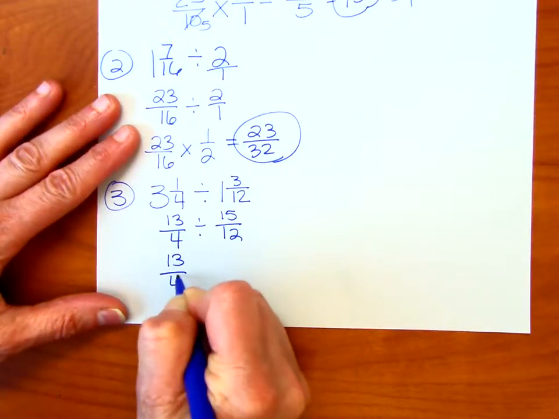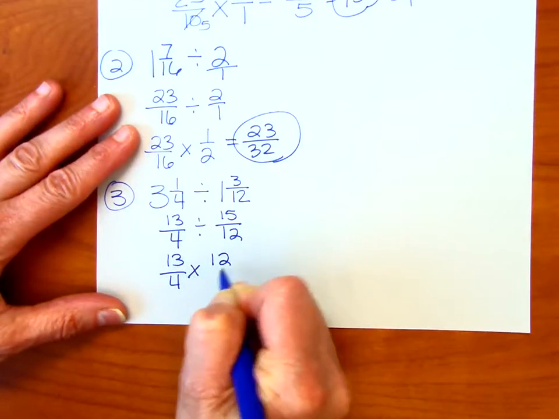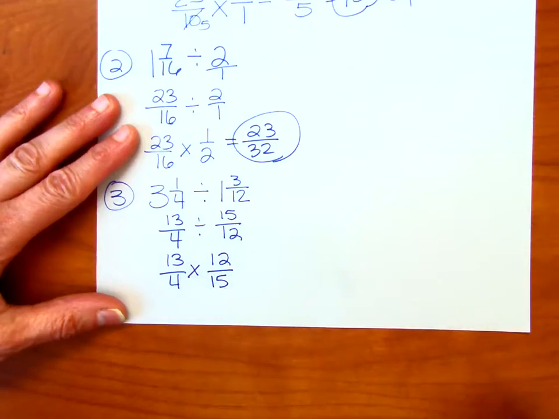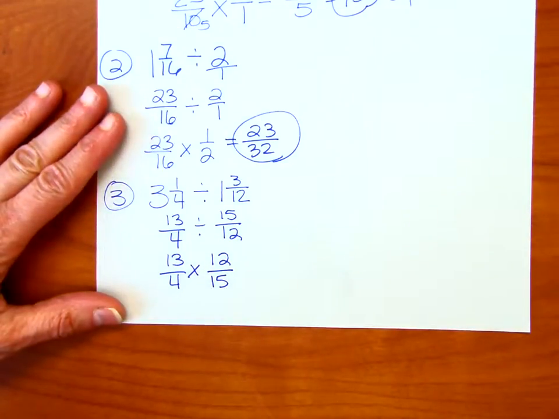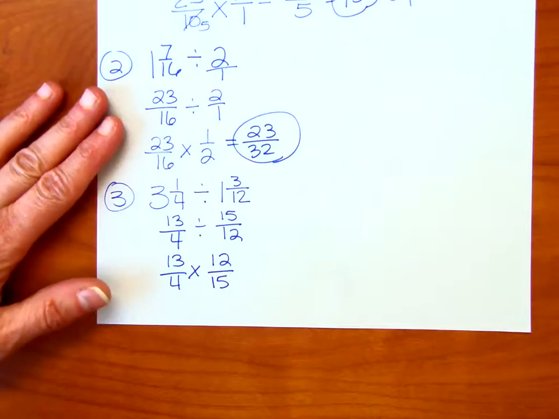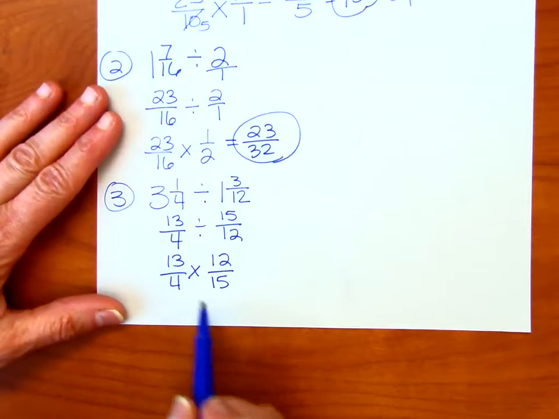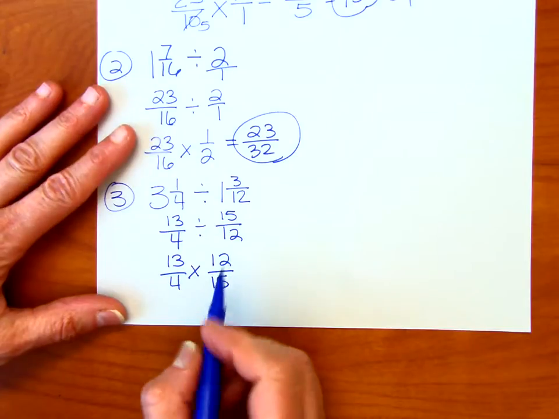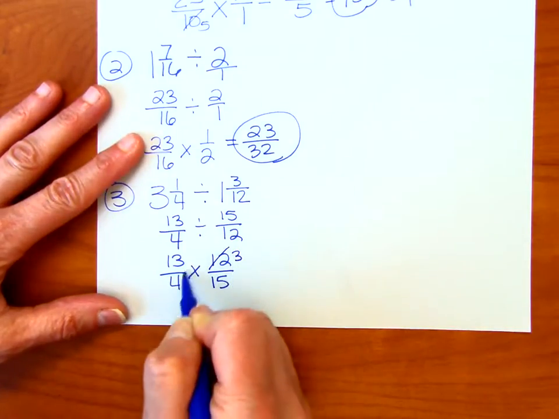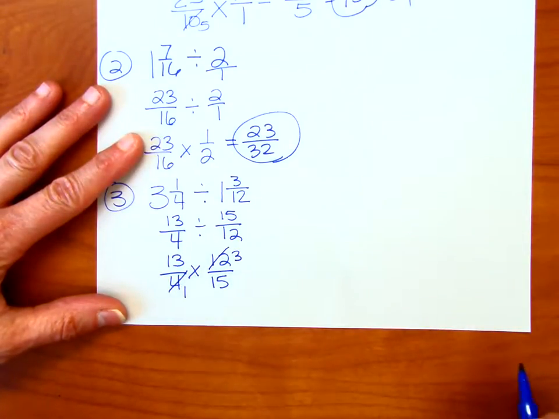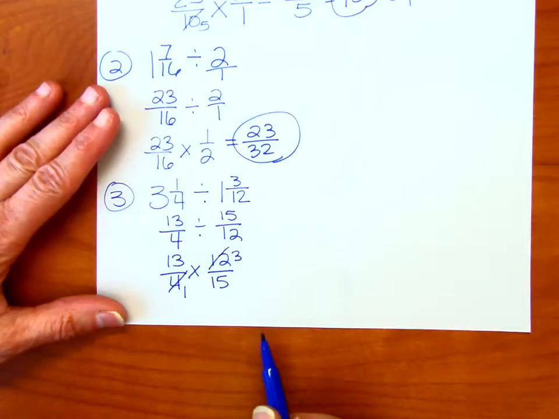So 13/4 times 12/15. Now, let's see, can we reduce at all here? It looks like we can. It looks like the 4 will go into the 12 3 times. So I'm going to go ahead and rewrite that. 4 divided by 4, of course, is going to be 1.